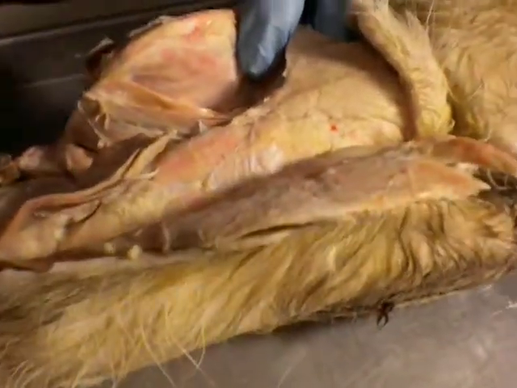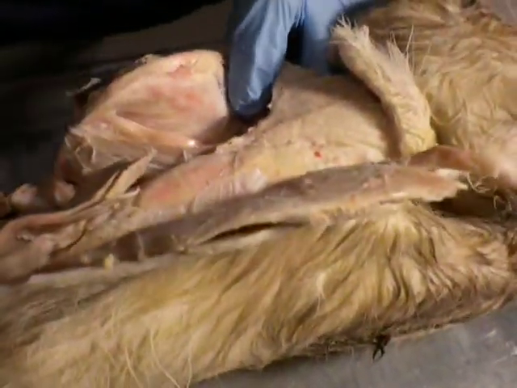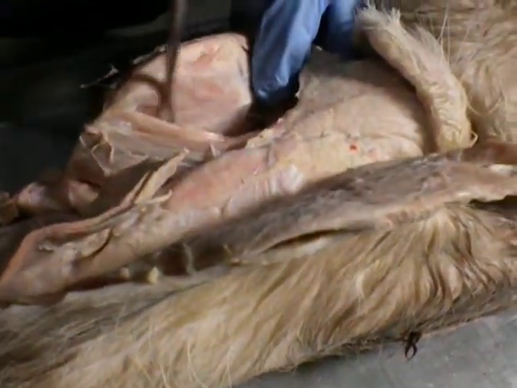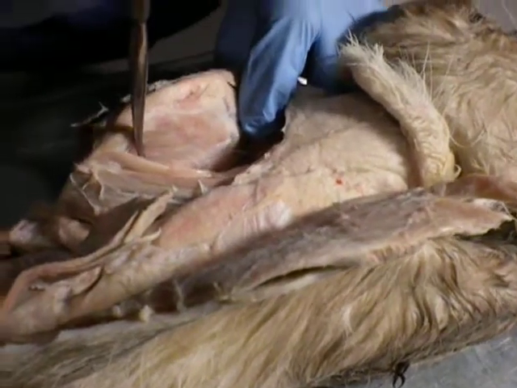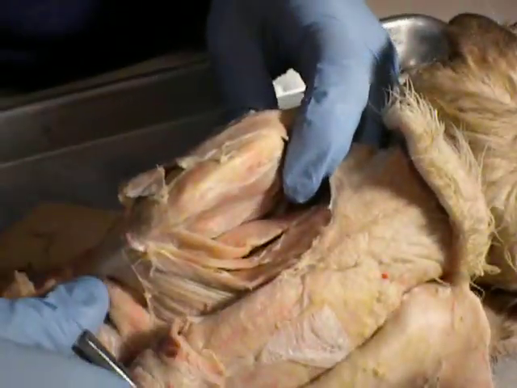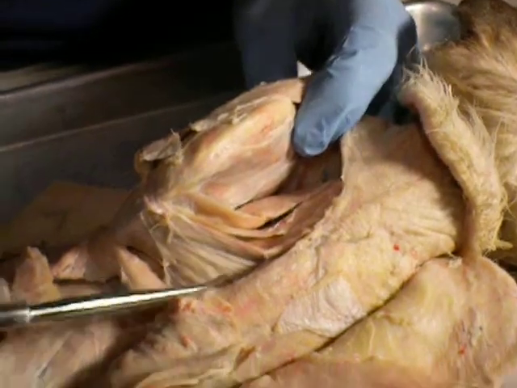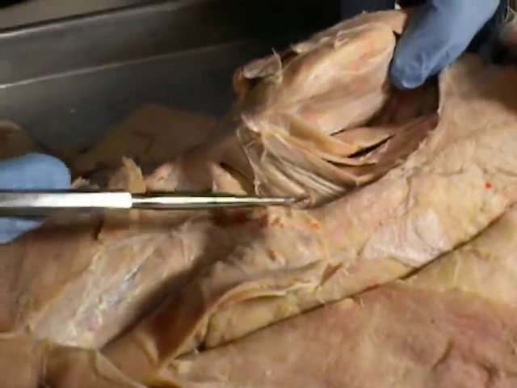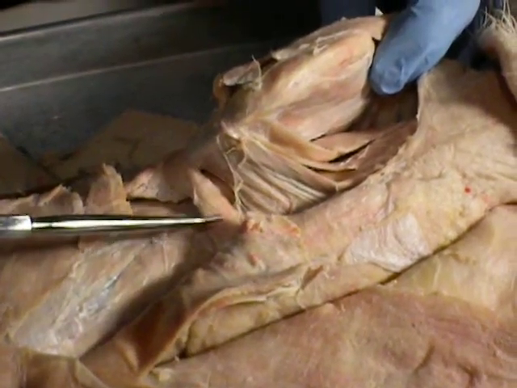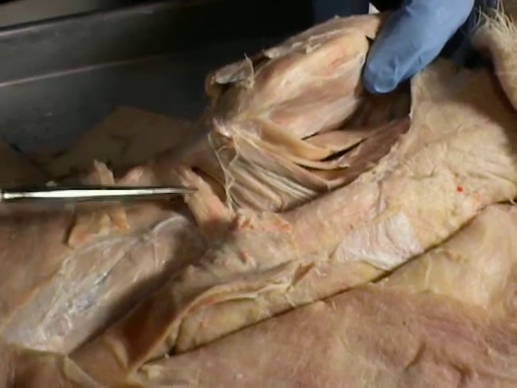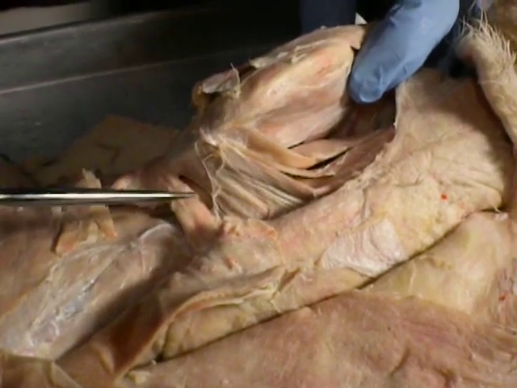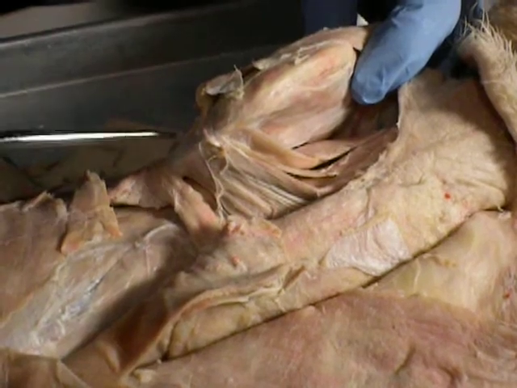Inside of the shoulder, subscapularis. Rhomboideus minor. Rhomboideus major. Minor, major. Go backwards.